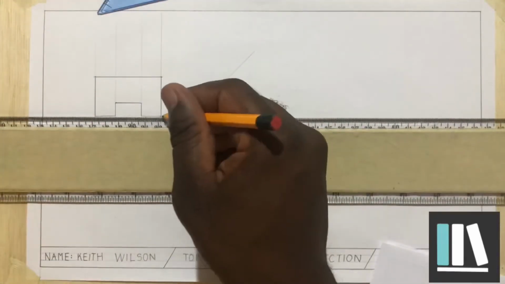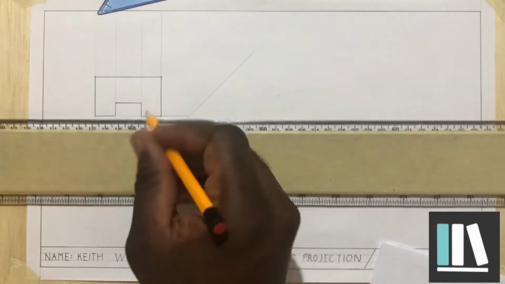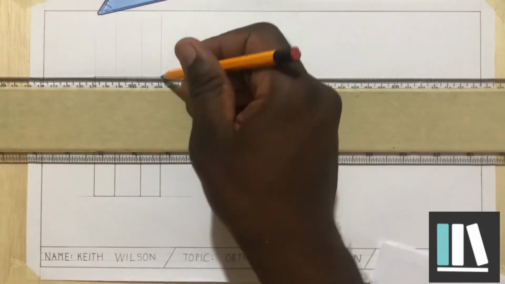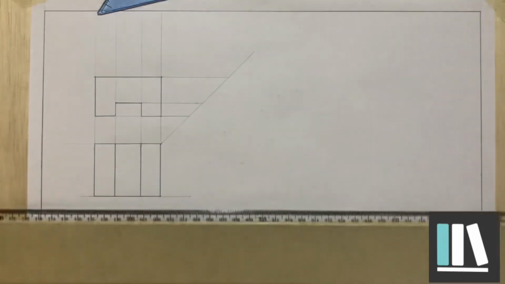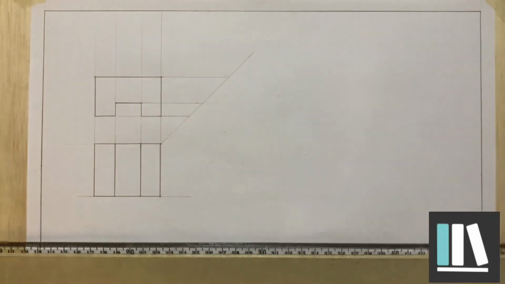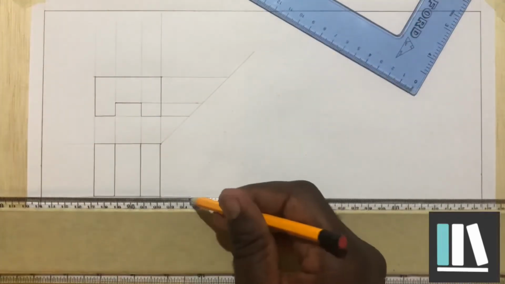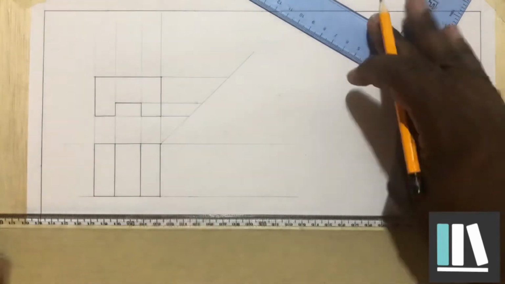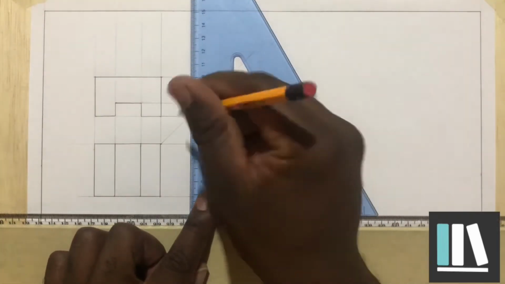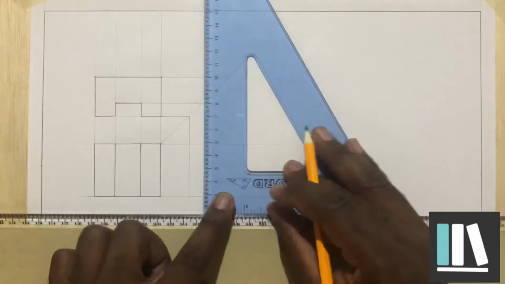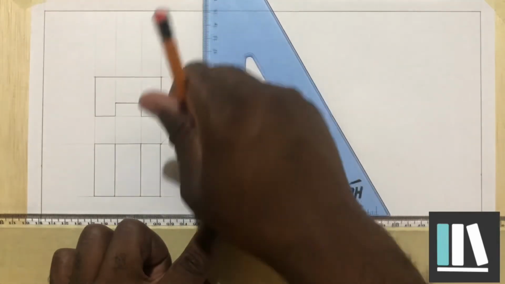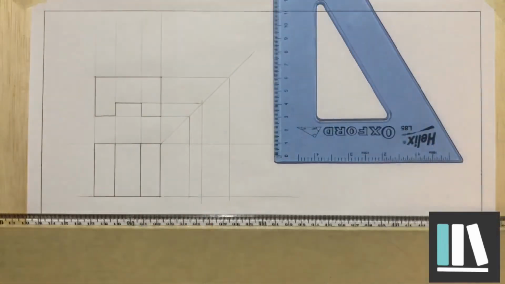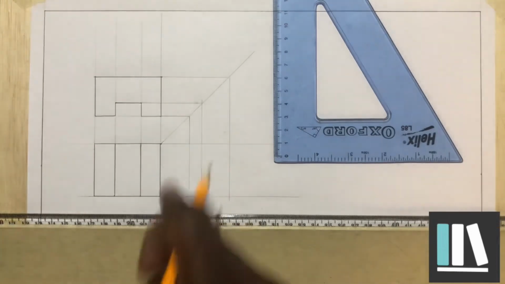Then, as usual, we'll transfer all the points. These 4 points are on this line. These 2 points are on this line. And these 2 points up here are on this line. And let's bring across these 4 points at the bottom, these 4 points at the top. Then we let these points meet. Normally, for simple shapes, by the time you get this out of the way, you can see the shape basically being carved out.